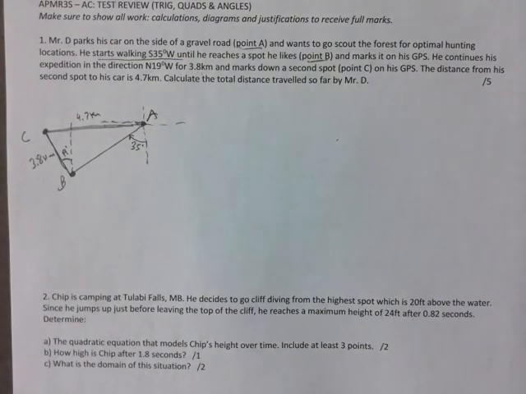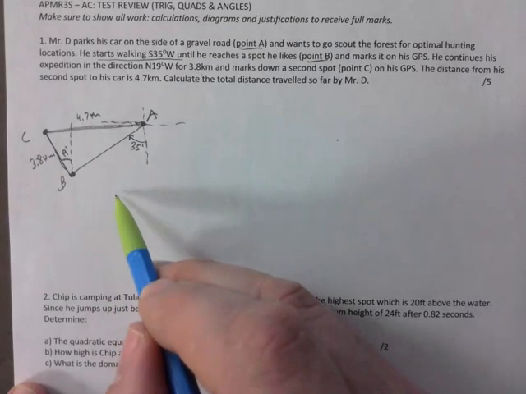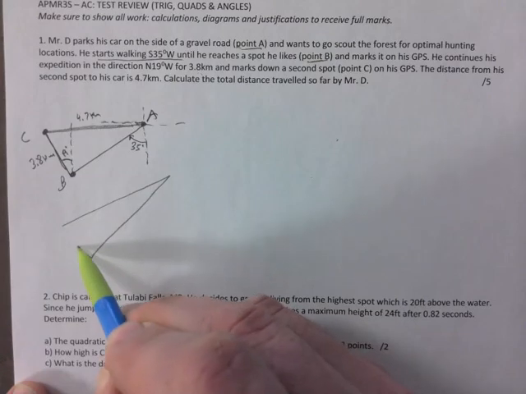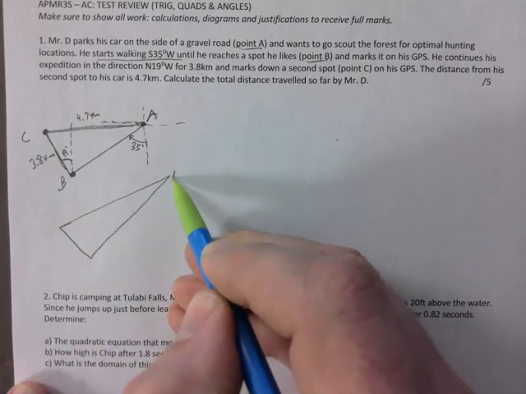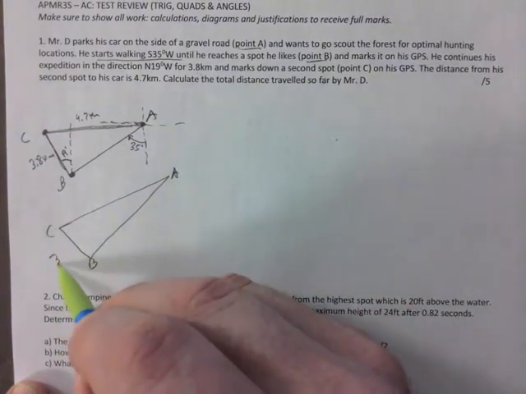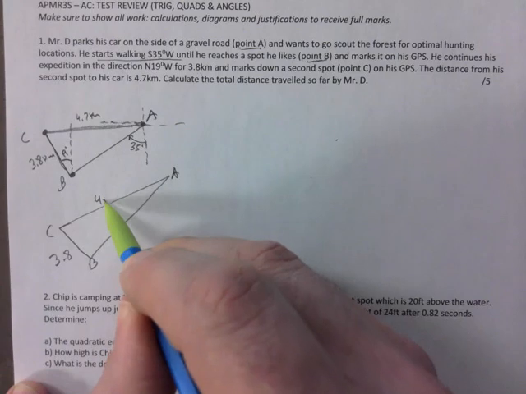And I always suggest to make a clean version of this. So we're gonna try to copy this, and this is A, B, C, and this is 3.8. This is 4.7.